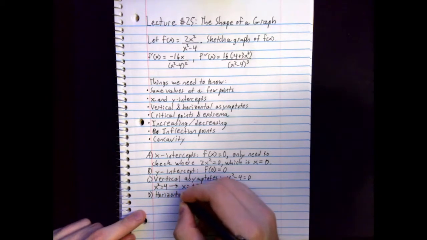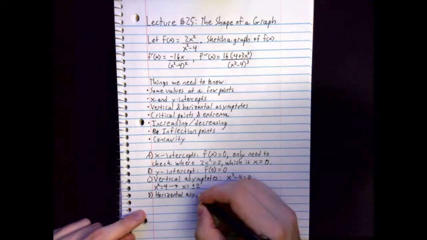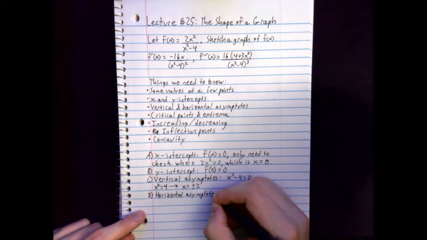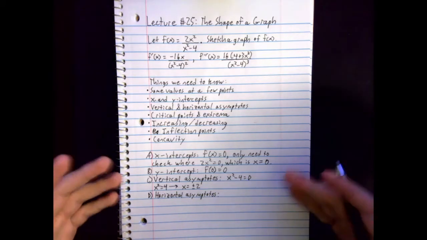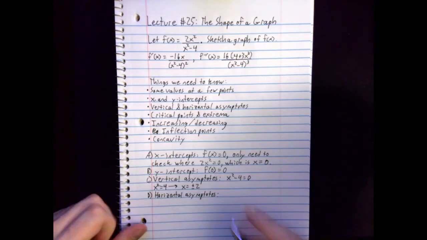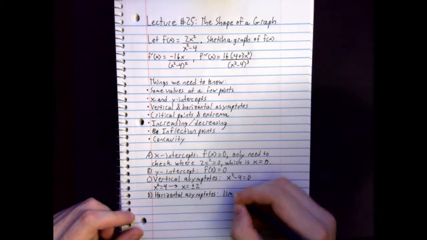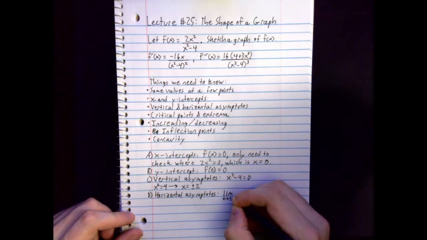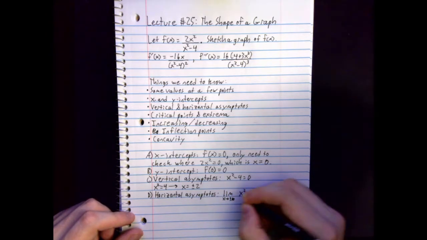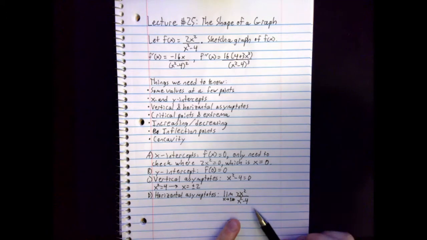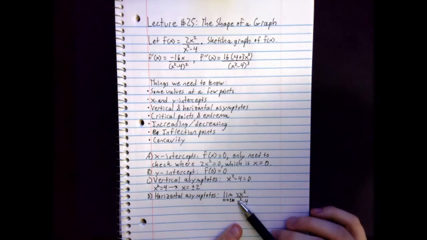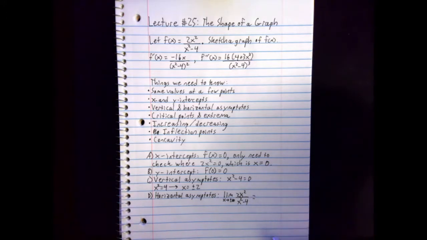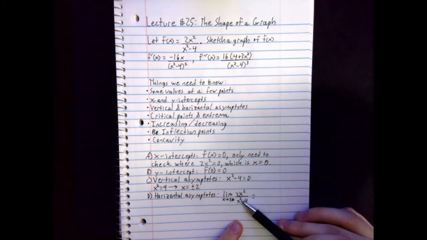Now let's do the same thing for the horizontal asymptotes. And remember what horizontal asymptotes were back when we were computing limits. Horizontal asymptotes were where we had a limit at infinity. So we need to compute the limit as x goes to plus or minus infinity of 2x squared over x squared minus 4. And if you remember, we had that theorem that told us how to evaluate limits like this. So to evaluate this limit, it's enough to look at the leading coefficients of each of these polynomials.